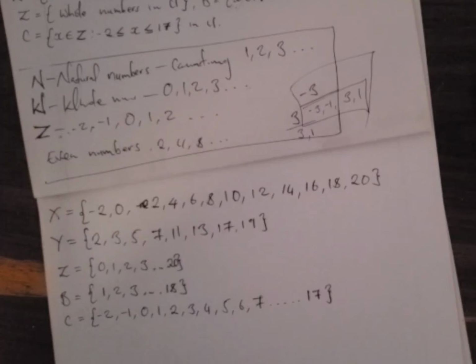So that is how you describe those sets. Due to time, for now we are going to end here.